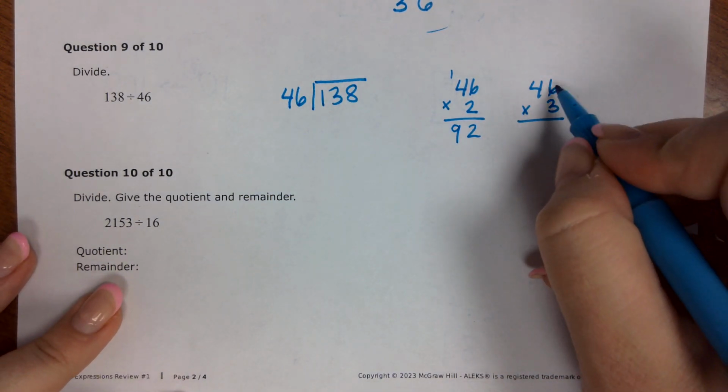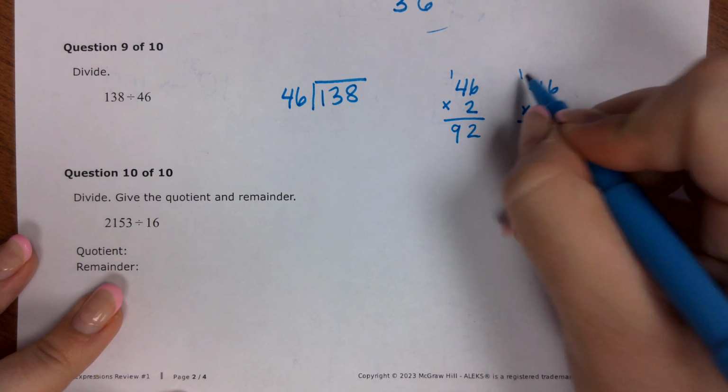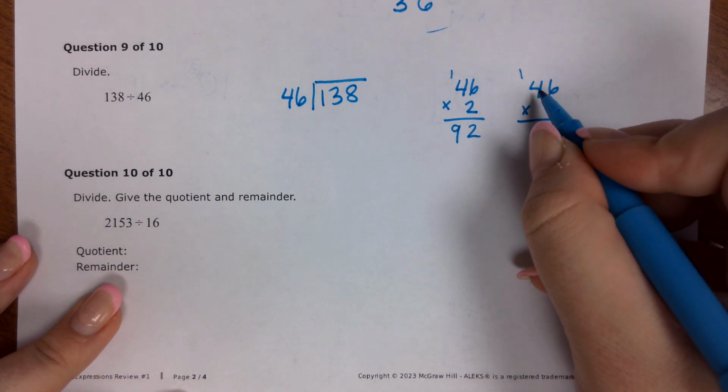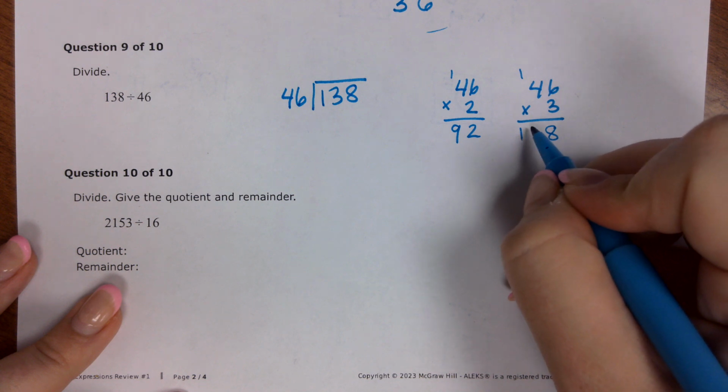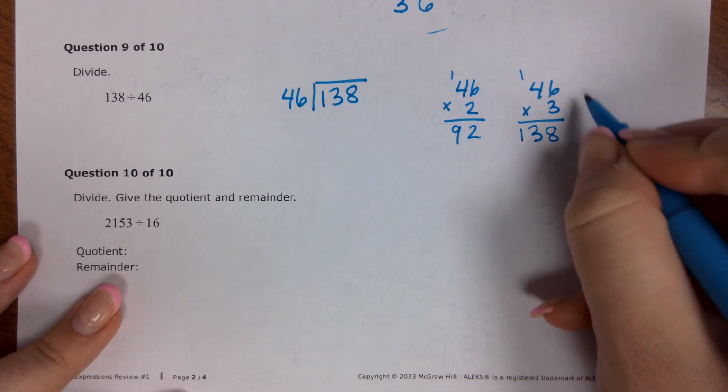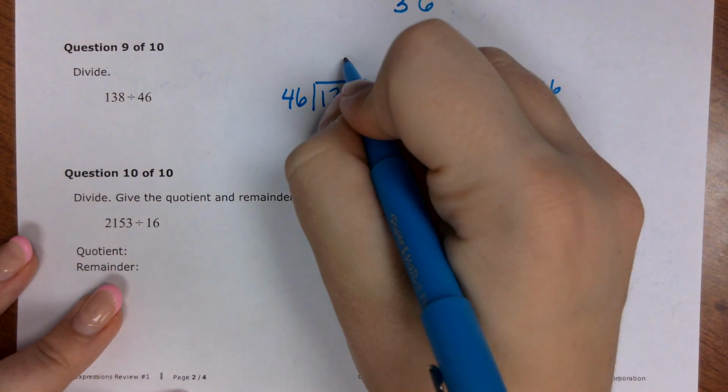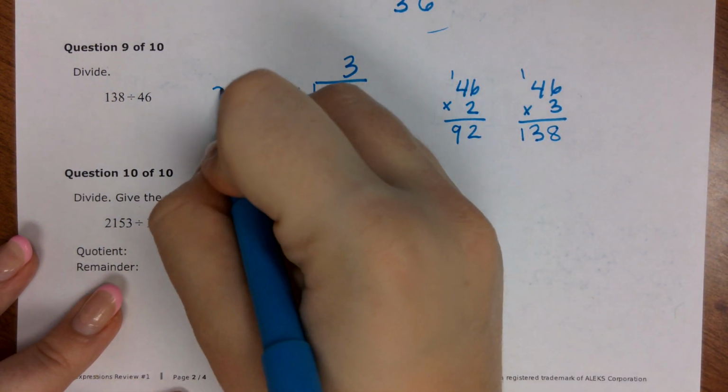times 3. 3 times 6 is 18, carry the 1. 3 times 4 is 12, plus 1 is 13. Oh, look at that, it works perfect. It goes 3 times. So our answer would be 3.